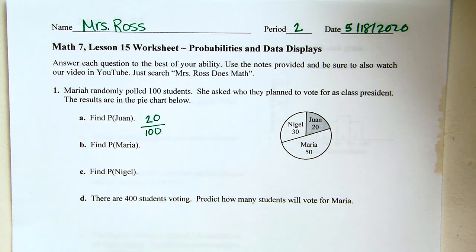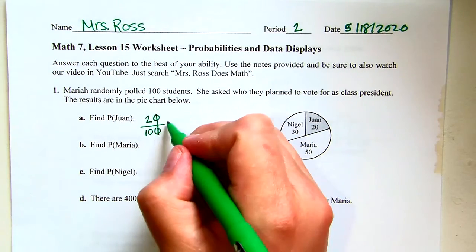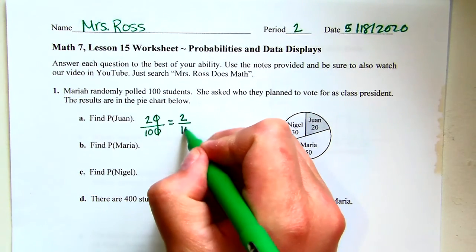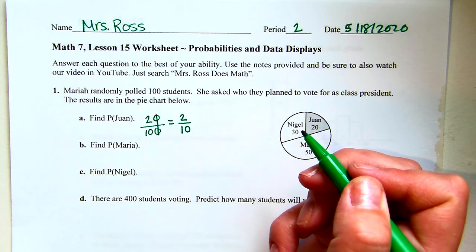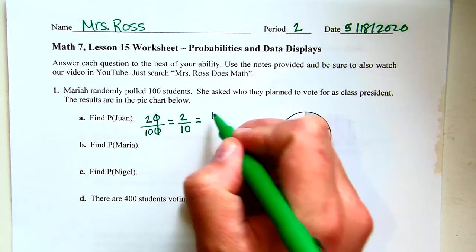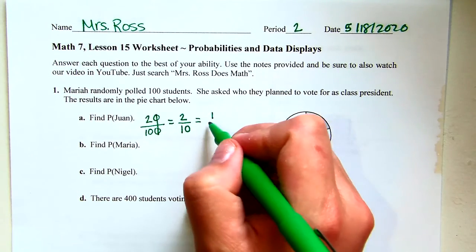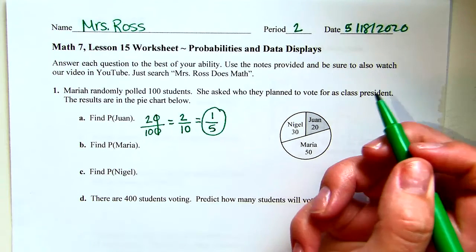So I'm going to begin by dropping off the zeros off each. That's going to leave me with 2 out of 10. And I still need to simplify this once more, because it's not as small as it can go. 2 can go into 2 one time, and 2 can go into 10 5 times. So the probability that someone would vote for Juan is going to be 1/5.